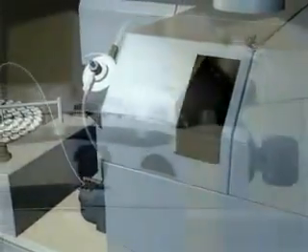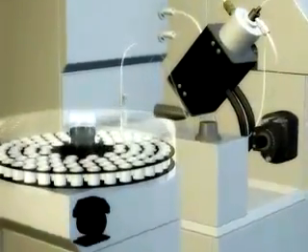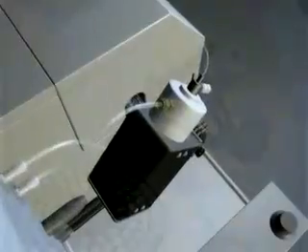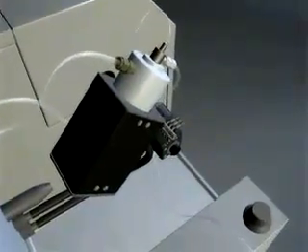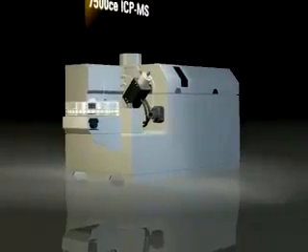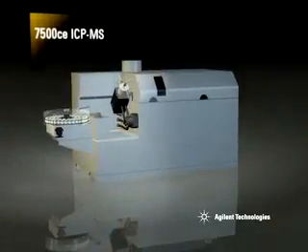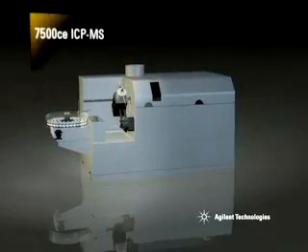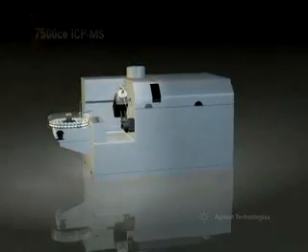The Agilent 7500 CE benchtop ICP-MS with octopole reaction system technology is revolutionizing ICP-MS. Its unique octopole reaction system removes spectral interferences, allowing ultra-trace measurement over the widest elemental range, even in the most complex and challenging sample types. Let's take a look at the key components of the 7500 CE.